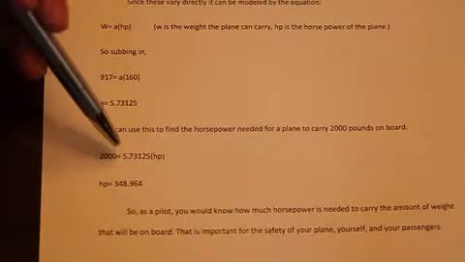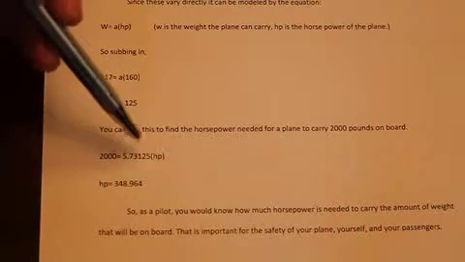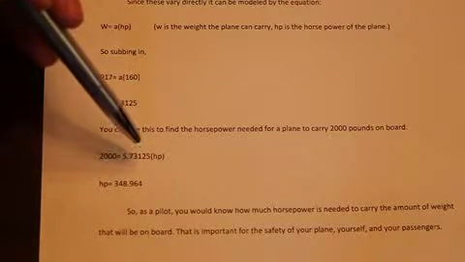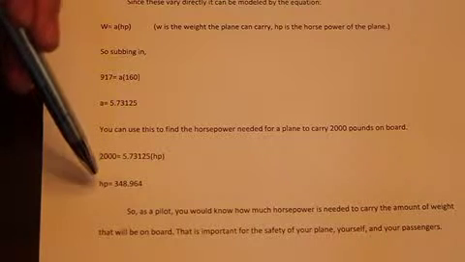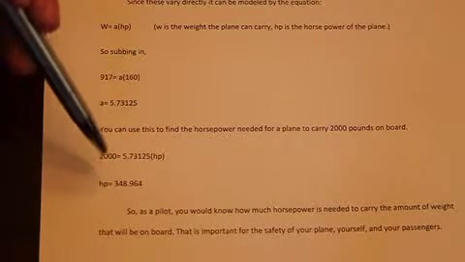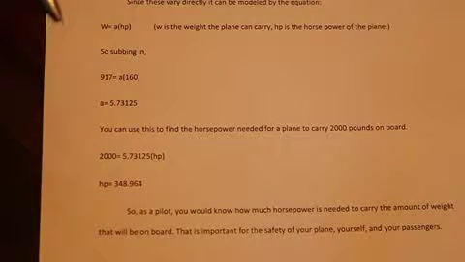2,000 equals 5.73125 times horsepower. You divide both sides by 5.73125, and you get the horsepower as 348.964. So as a pilot, you would know how much horsepower is needed to carry the amount of weight that will be on board. That is important for the safety of your plane, yourself, and your passengers.